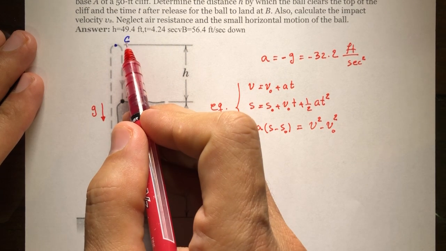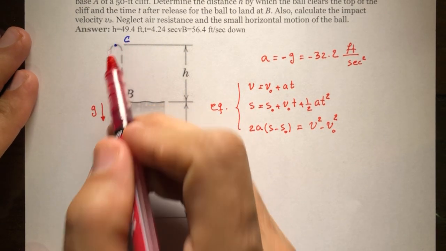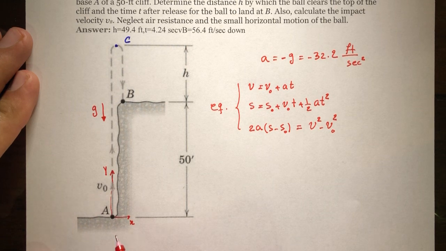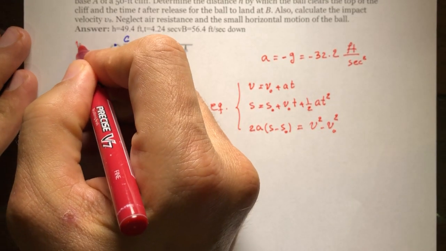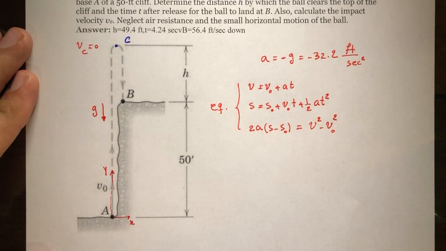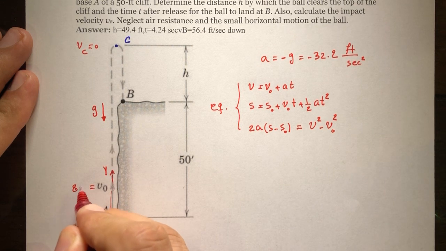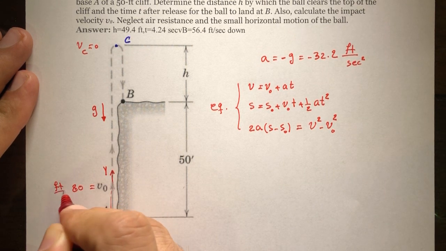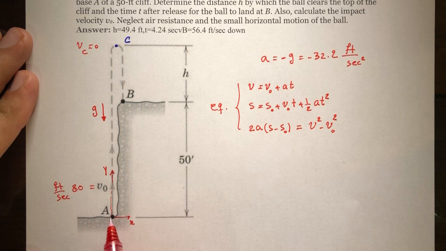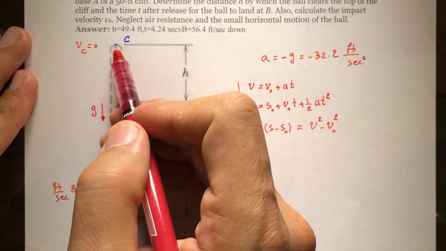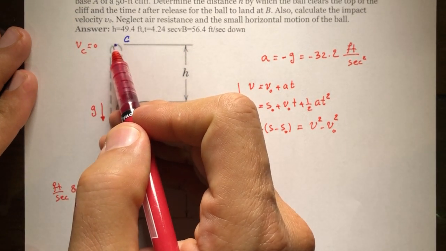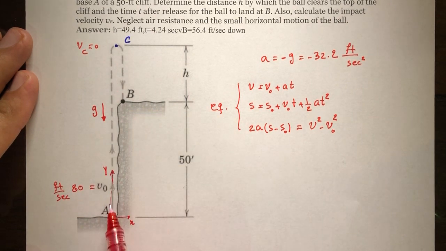So what information do we have here? At the top, we know the velocity is going to be equal to 0, right? So Vc is equal to 0. At the beginning, V naught is given. It is 80 feet per second. We know the initial velocity and we know the final velocity at this point. And I want to find this displacement.